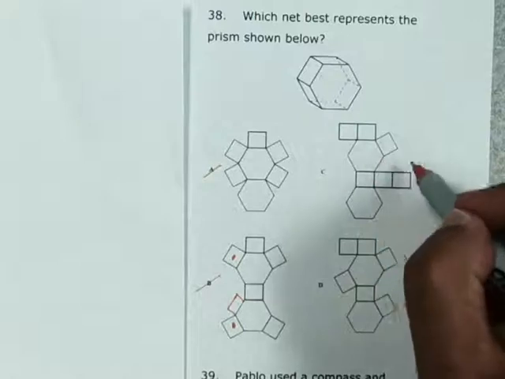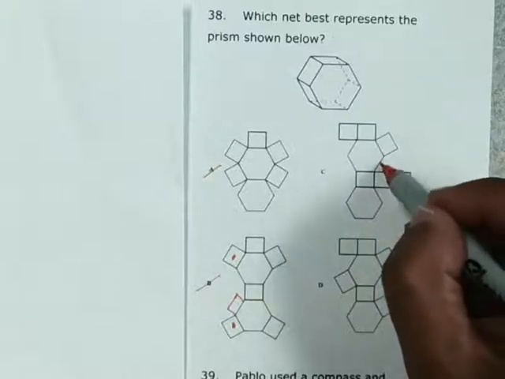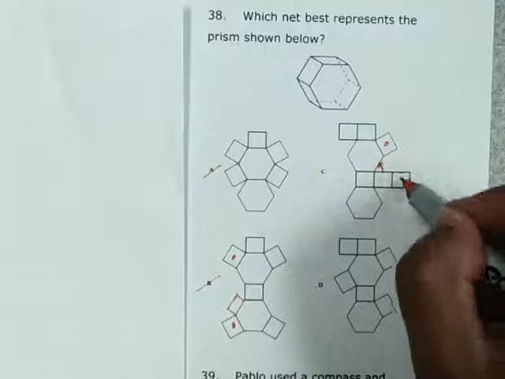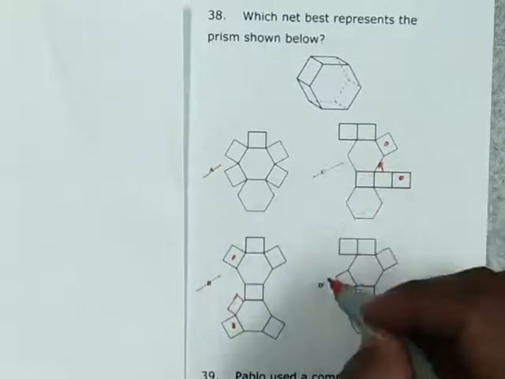Same thing with this one. I have one that goes here. This will go on top of this one, but then this is going to overlap with that one, so I would take that out. D is the right answer for 38.